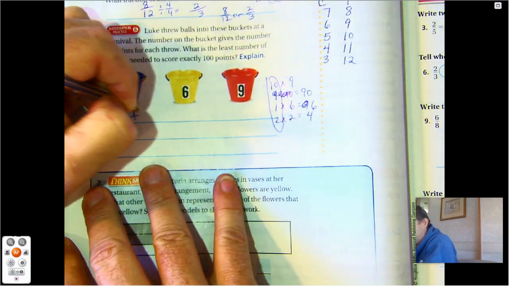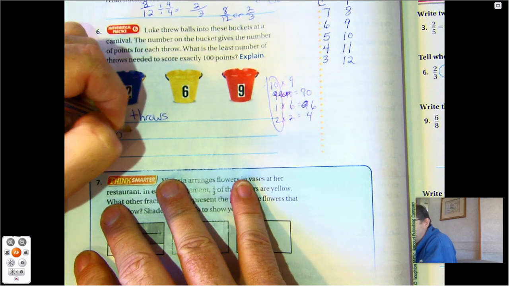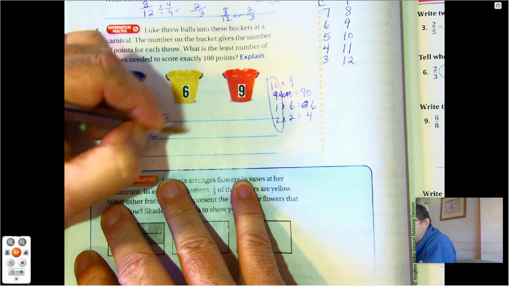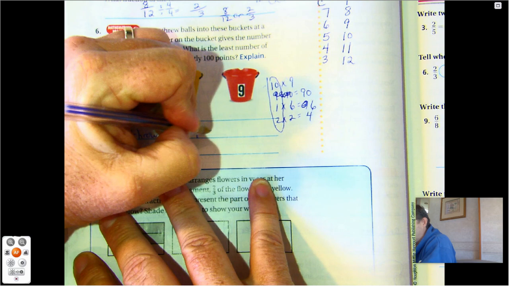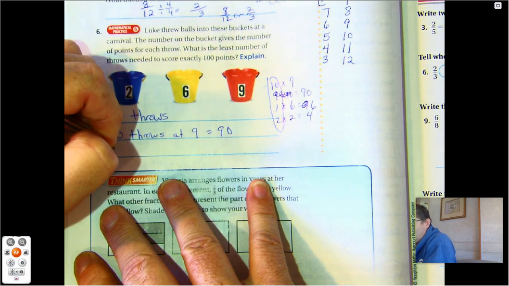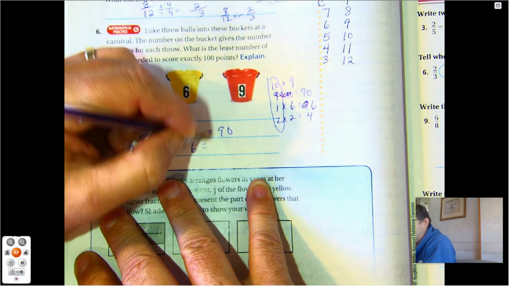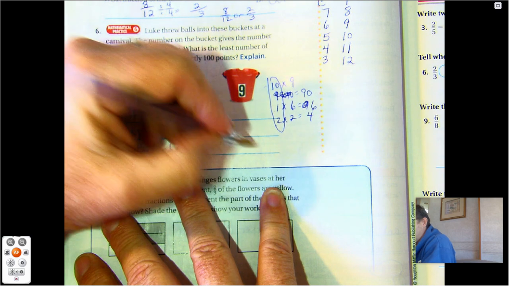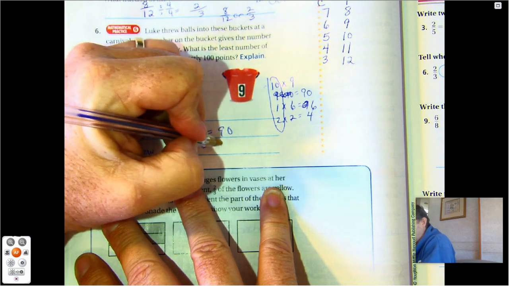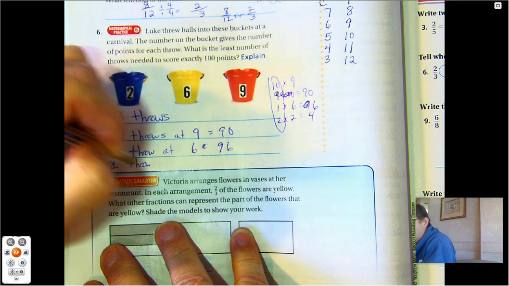Ten throws at 9 equals 90. One throw at 6 would be 96, and two throws at 2 would be 96 plus 4, or 100.